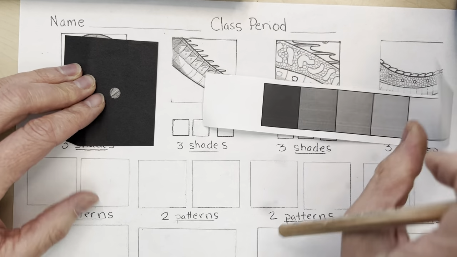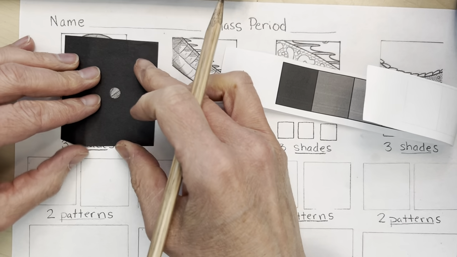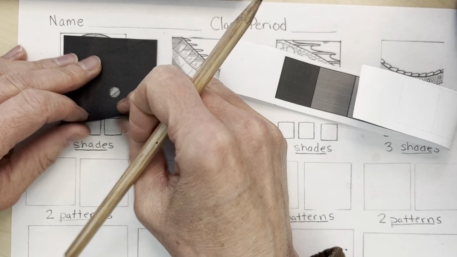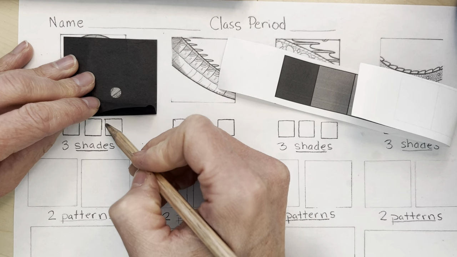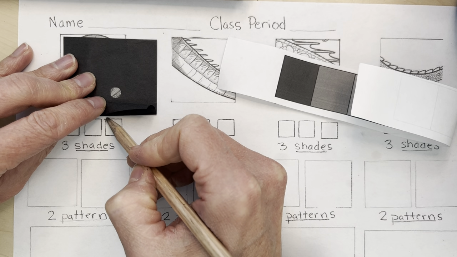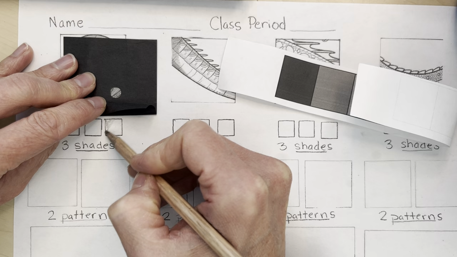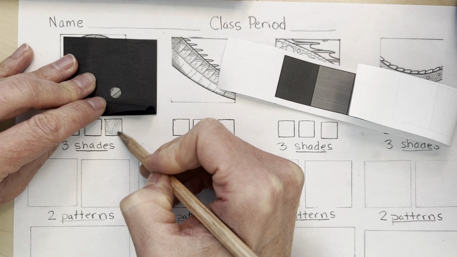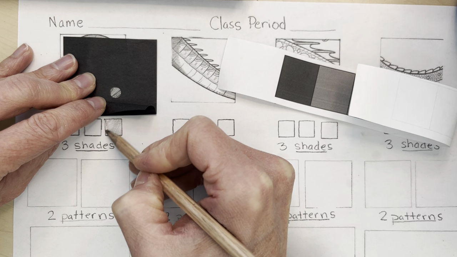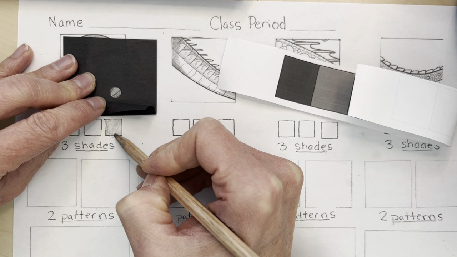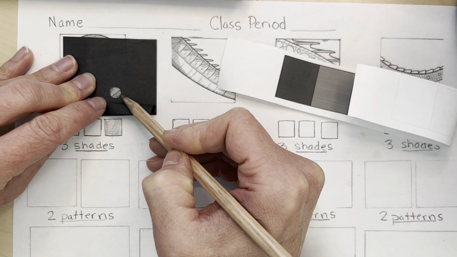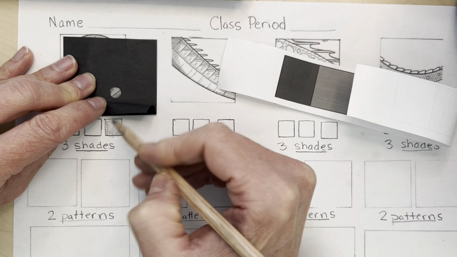So I'm going to try and match just that shade. And I'm matching exactly what I see in here.